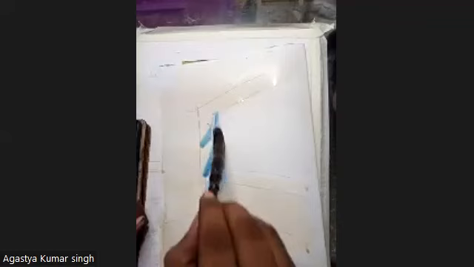The background is quite easy. I'll not work on that now. I'll work on this separately, whatever I have to. I'll just wet this portion separately. And I'll just wet this portion. I'll use some gray kind of color over there, or like a very light violet color.